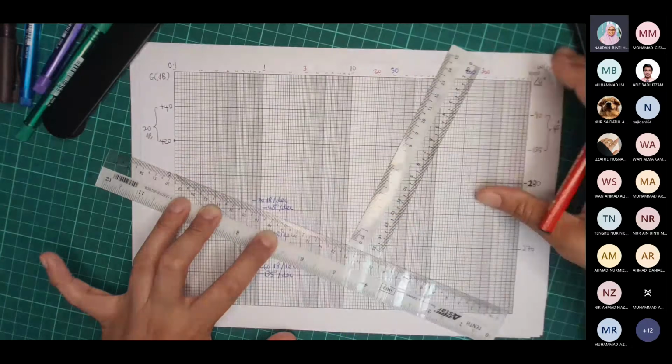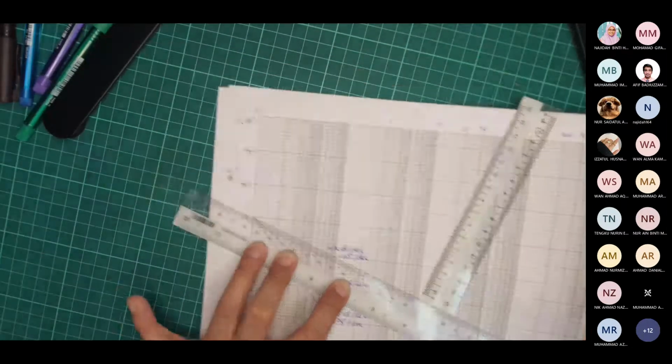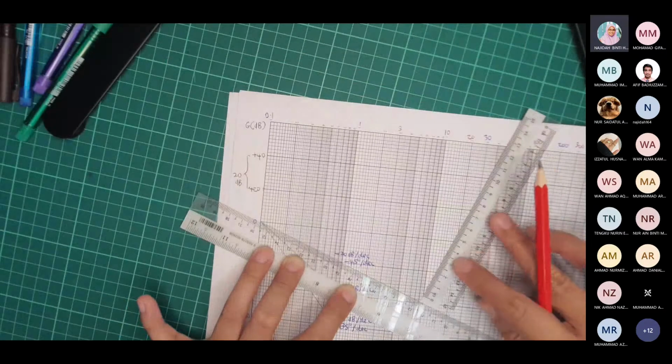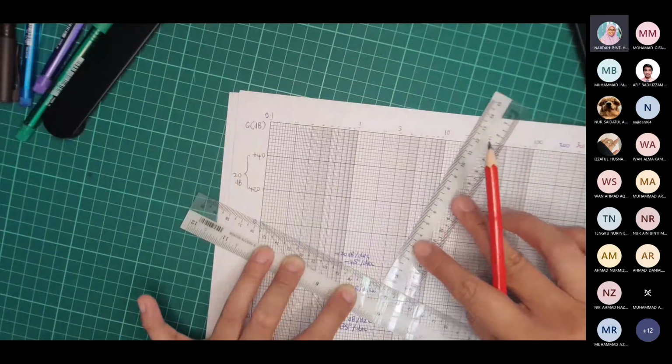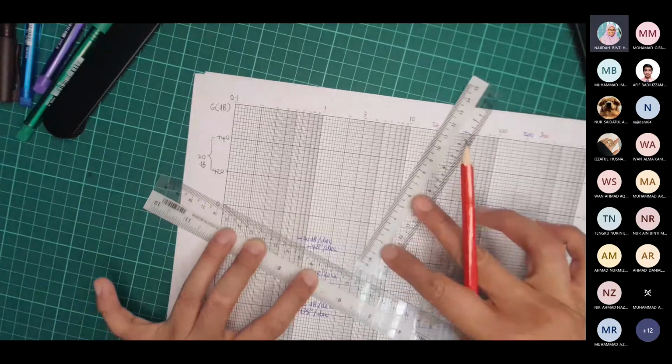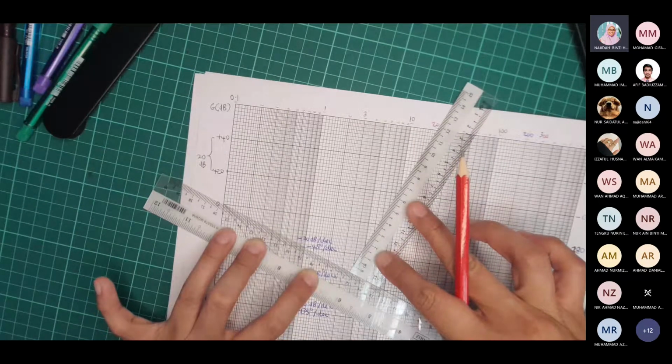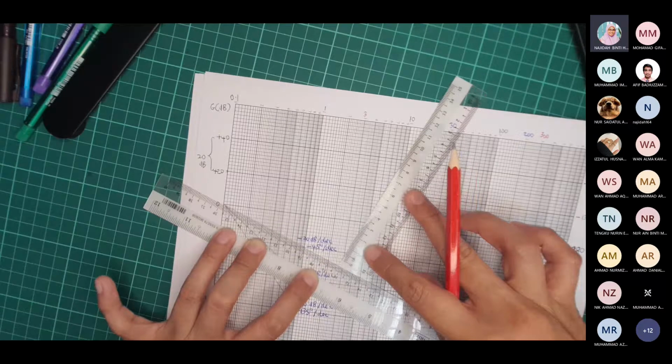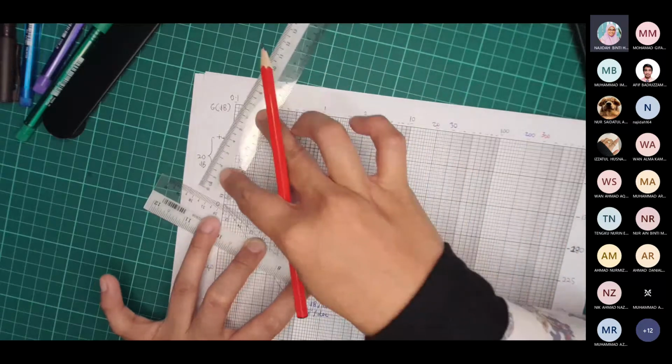I want to move this one. I want to move my second ruler, which is in position perpendicular to the first ruler. I move it to the point where I want to start my plotting.